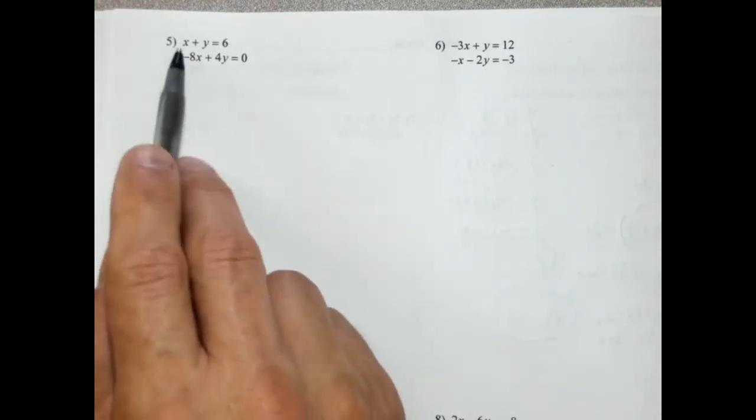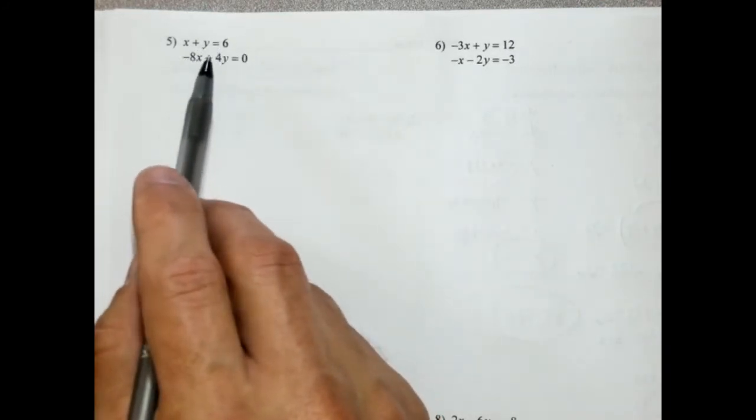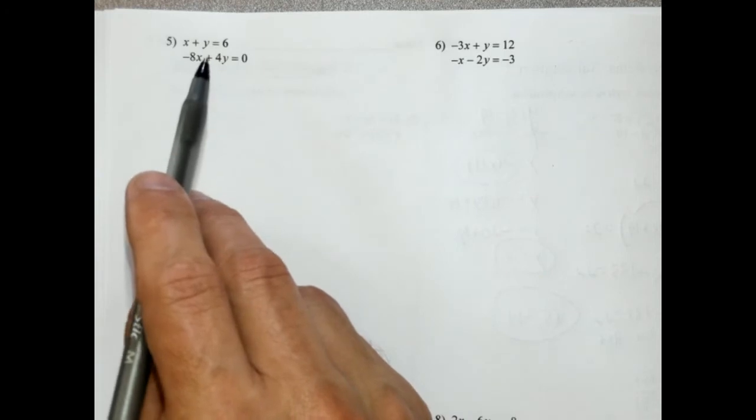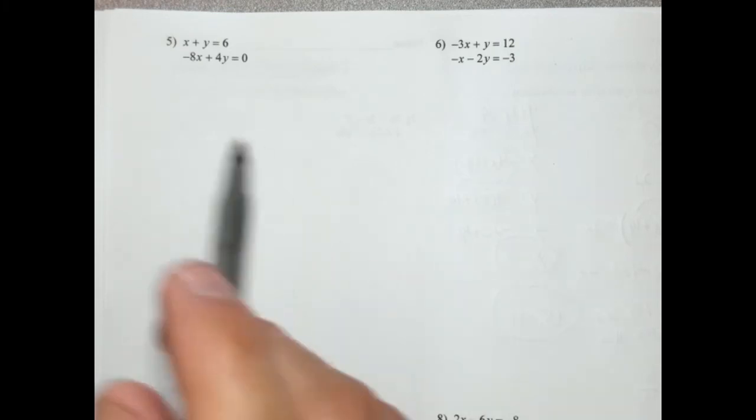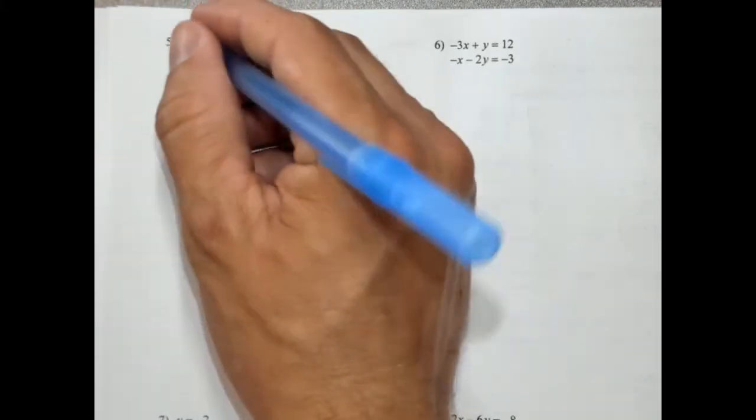So we can actually choose either one of these. Now, just so you know, we can actually pick any of these variables, even the ones that have coefficients other than 1, and it's totally fine. It's typically more work. Not always, but usually more work. So that's why we're trying to find the path of least resistance here. Let's just go with x. We're gonna isolate x.